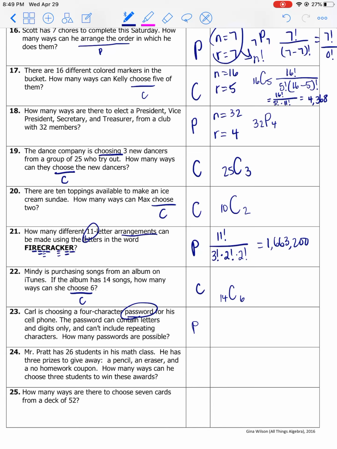We know that it's going to have 4 characters, so we know that R is going to be 4, but the big question is, what is N? How many does he have to choose from? It says the password can contain letters and digits. So how many letters are there?